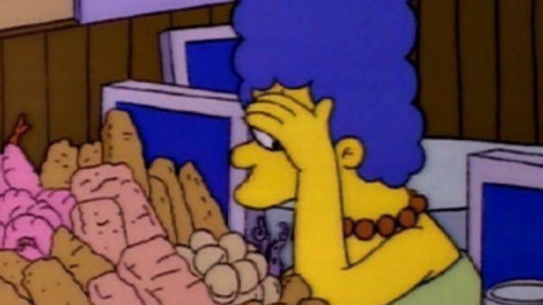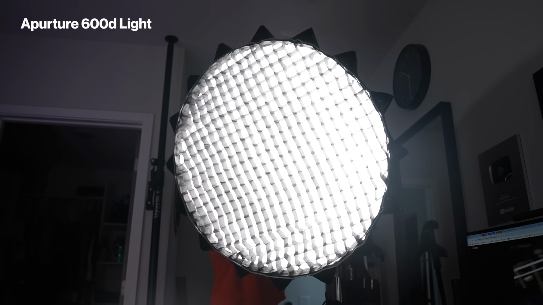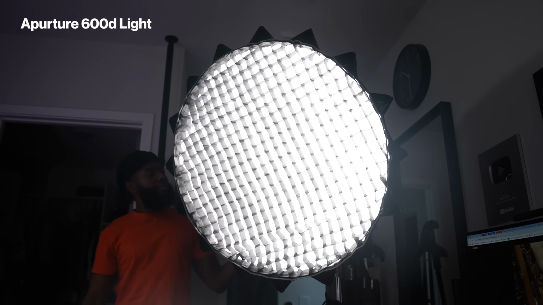Now, I also have this big old light right here that sometimes y'all can see in my glasses. Whoa, I be having to angle my head like this when I'm filming, because this is kind of distracting, right? But this is the Aperture 600D. This is a very powerful light. You do not need this.